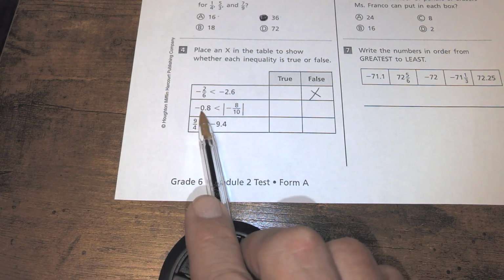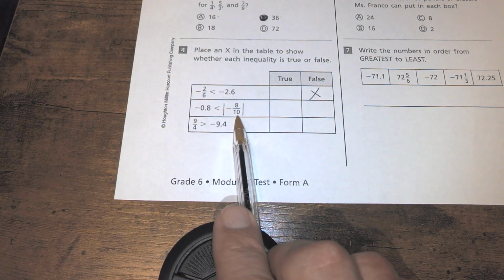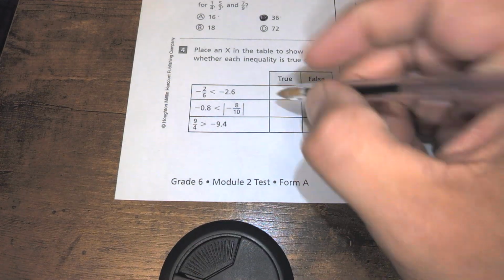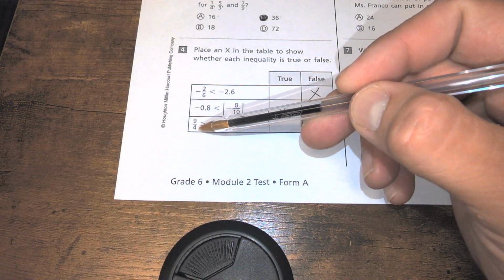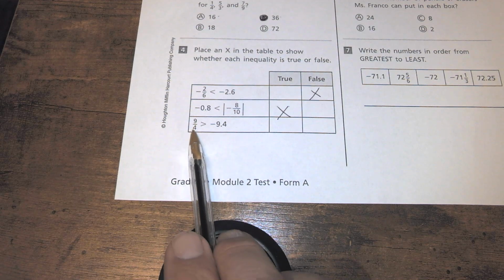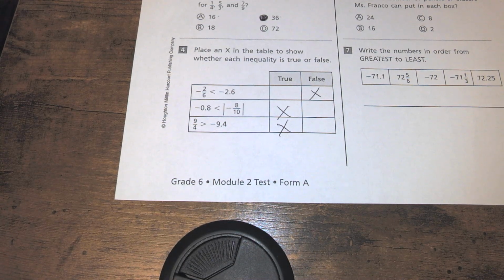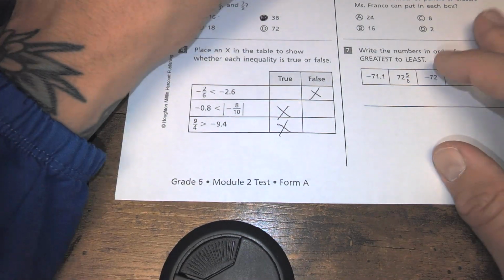Okay, now we have negative 8/10 is less than the absolute value of negative 8/10. Well, this absolute value means that's a positive 8/10, so that makes it true. So 9/4 is greater than negative 9/4. Well, automatically, positive, negative. True. So you don't even have to look at the numbers. All you see is it's a positive, it's a negative. It means it's true because it is greater.